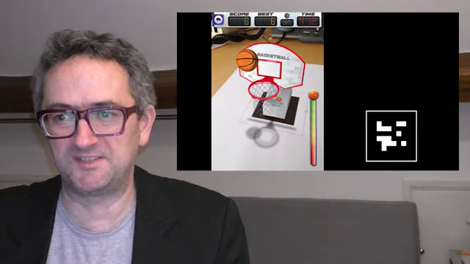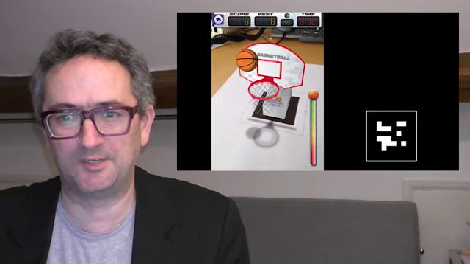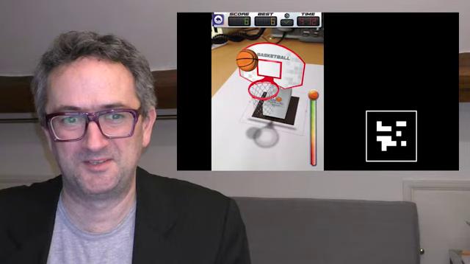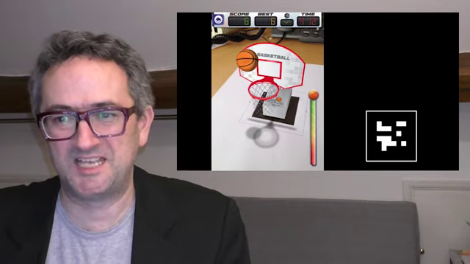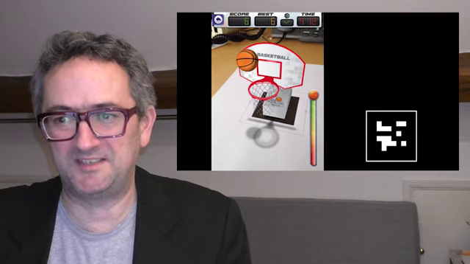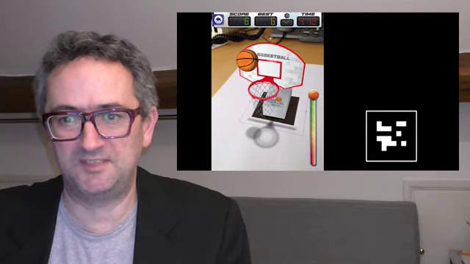A great example of this is the AR basketball app by Augmented Pixels, which is shown in the image. Users print out the marker, which is shown on the right, and the game superimposes a 3D basketball hoop for them to flick balls into.